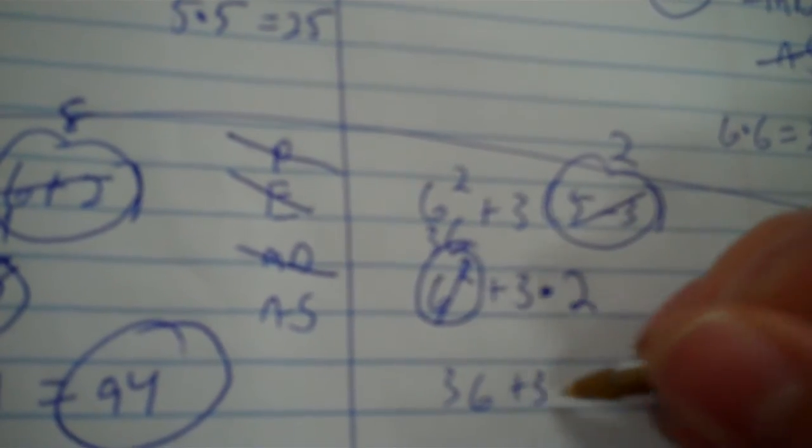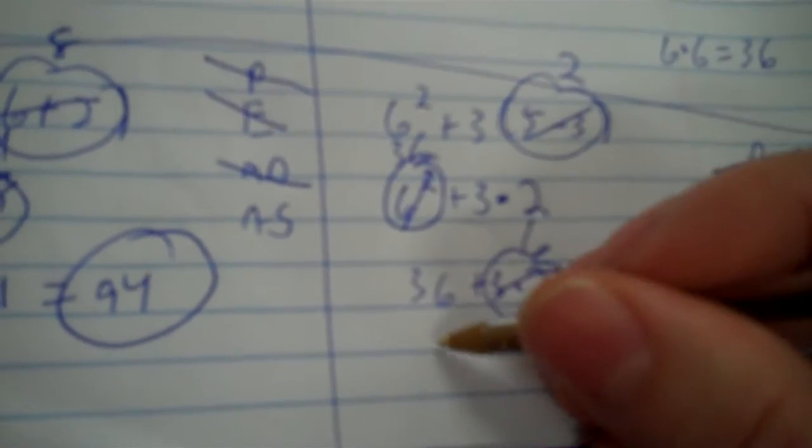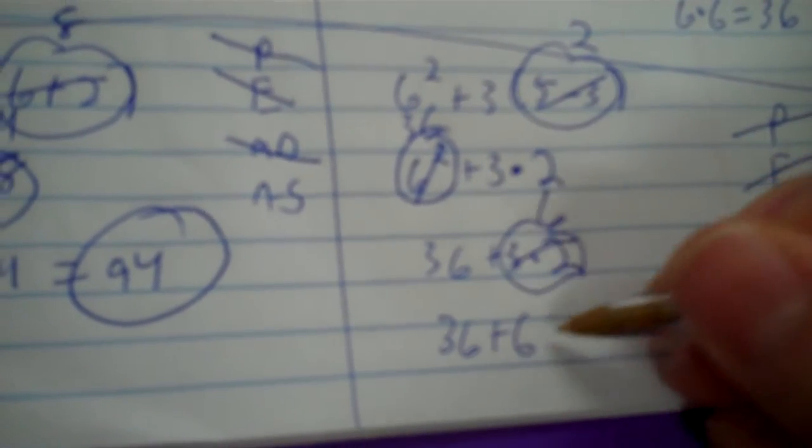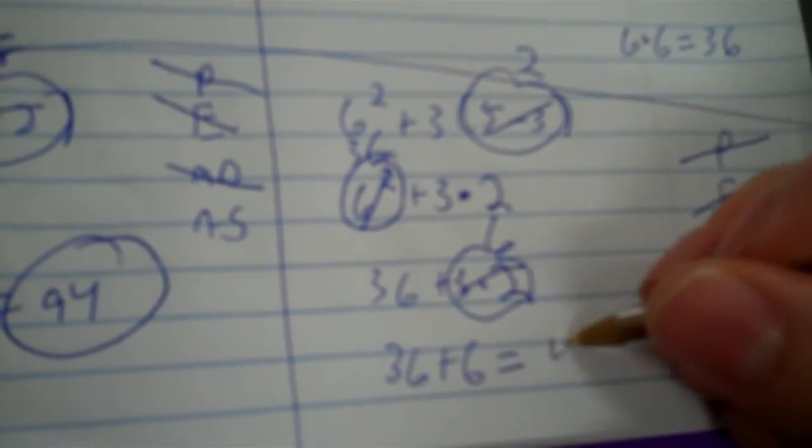So 6 and 6, that's 36. 6 times 6. So we now have 36 plus 3 times 2. Okay, multiplying or dividing, we have 3 times 2, that's 6. So 36 plus 6 is 42.